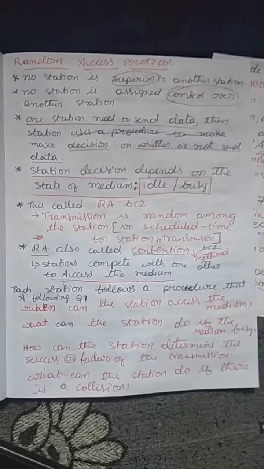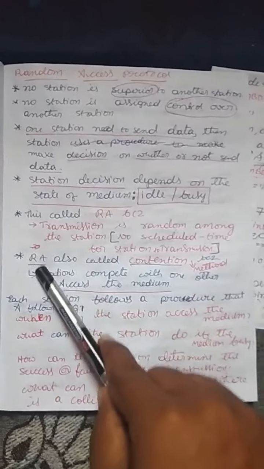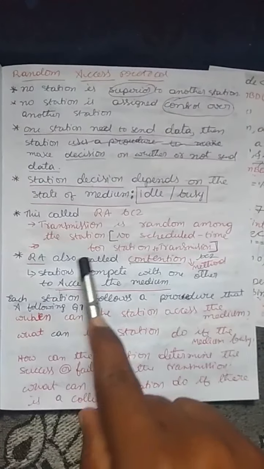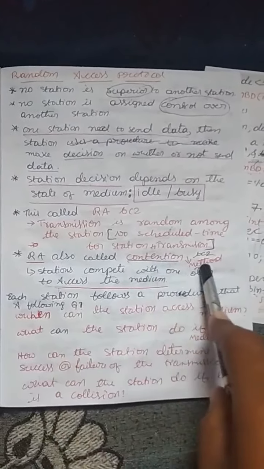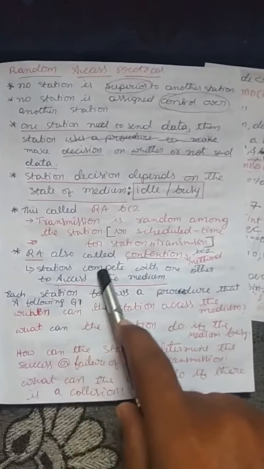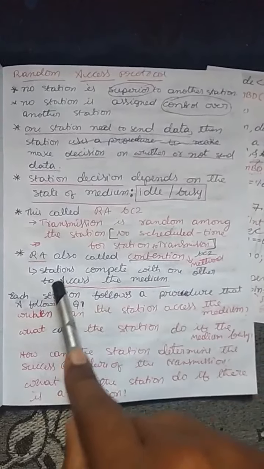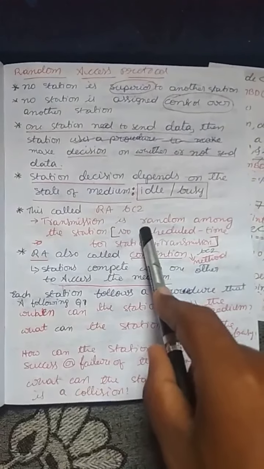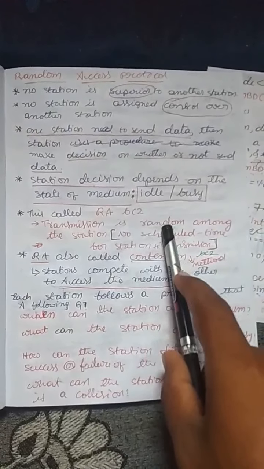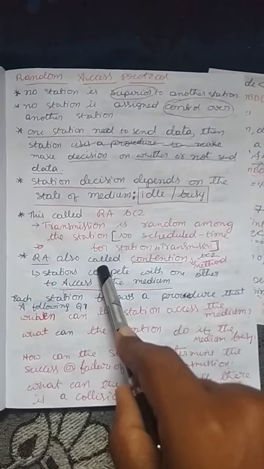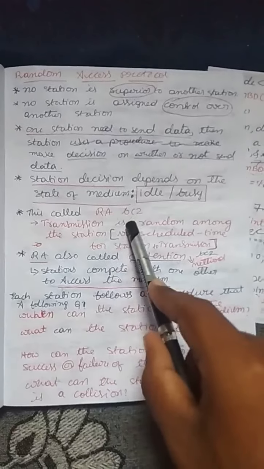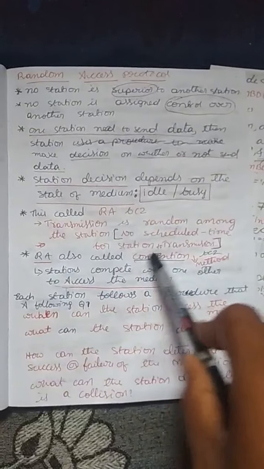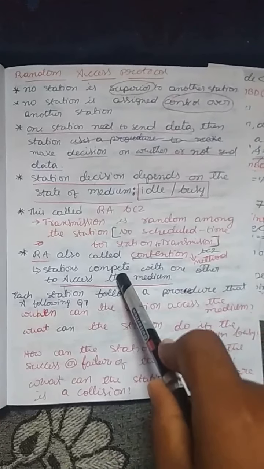Okay, this random access is also called the contention method. Why do we call random access a contention method? Because stations compete with one another to access the media. Means if there are four stations and all four want to access that media, then these four stations will compete to access that single media. So it is called the contention method.